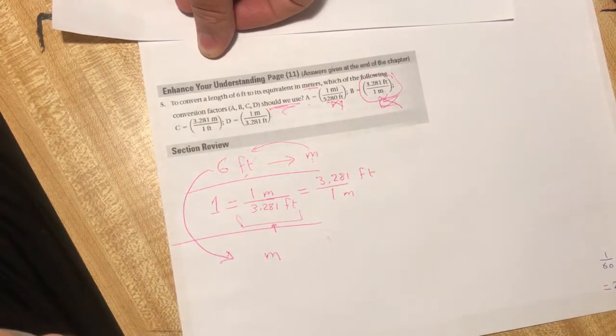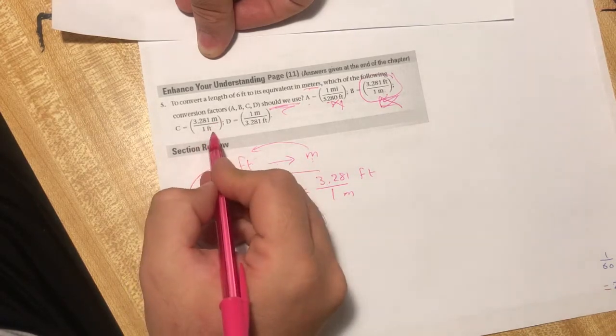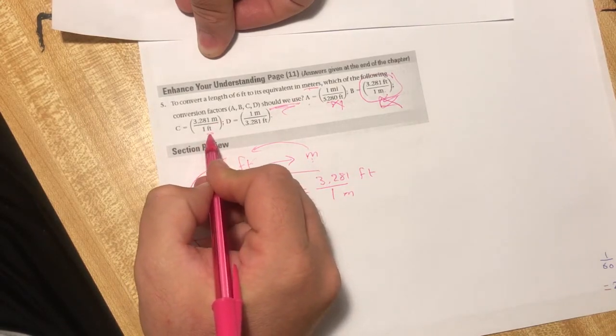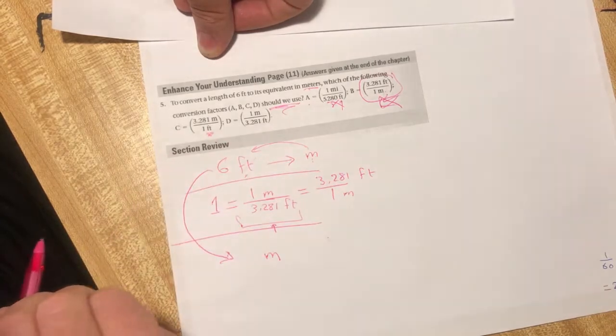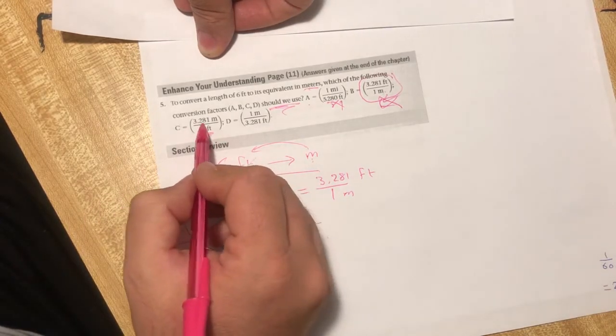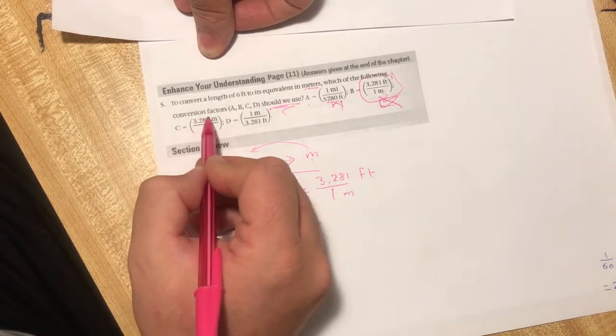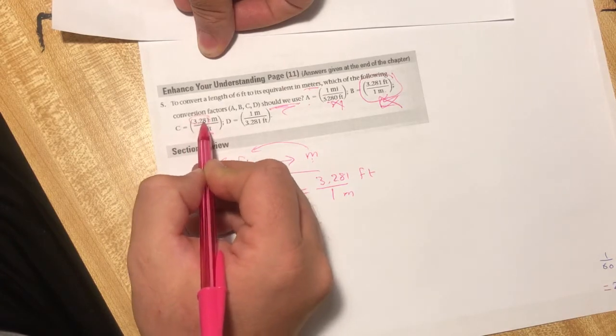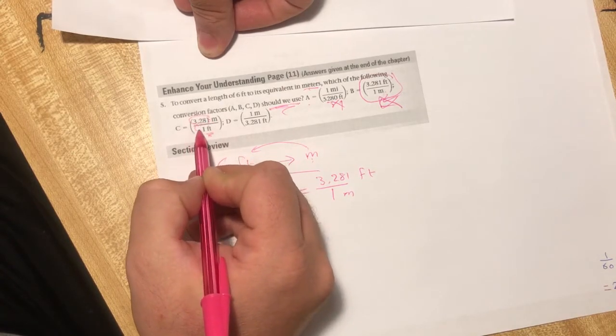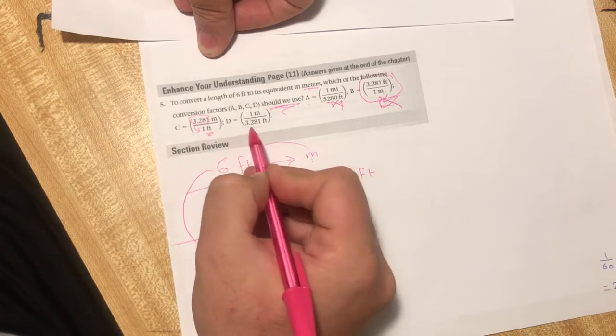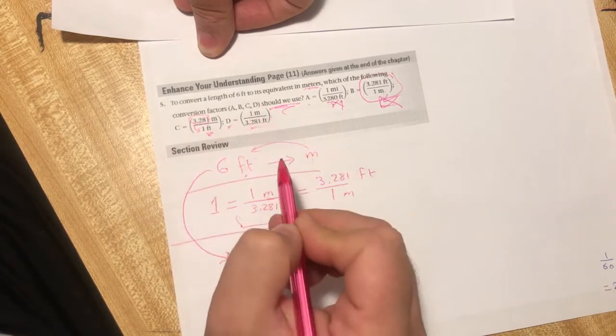This one, the foot is in the denominator. That's right, I need to cancel it. But if I look, the factor here is wrong because 3.281 is with foot, not with meter, like this. This D is the right one.